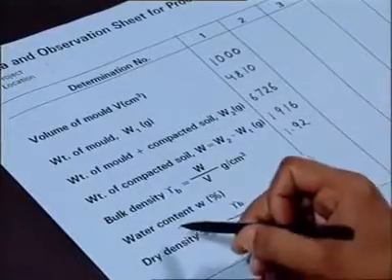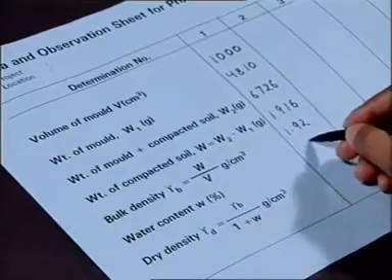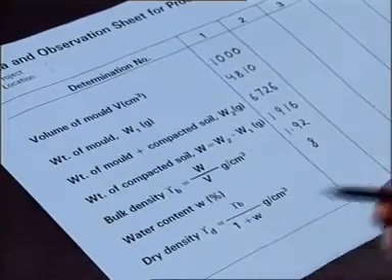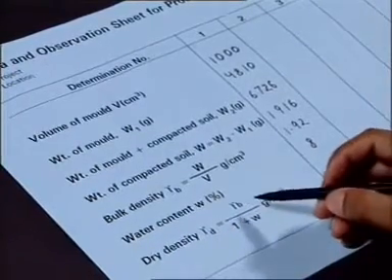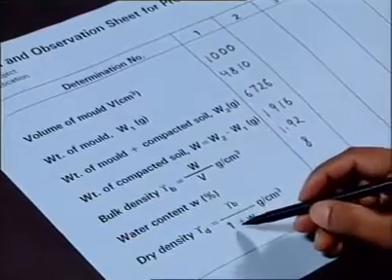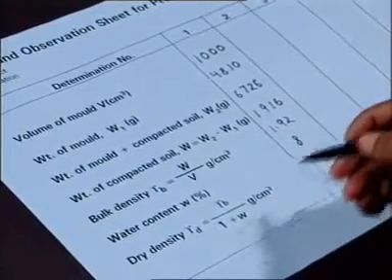In this case, water content is 8%. Dry density is the ratio of bulk density divided by 1 plus water content.